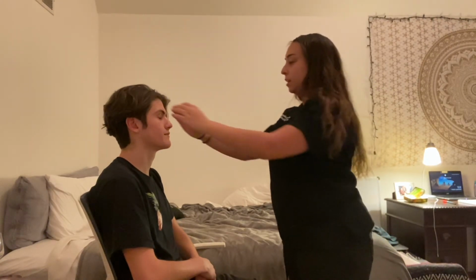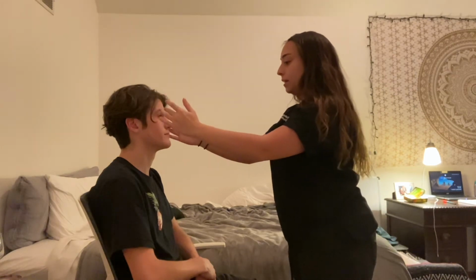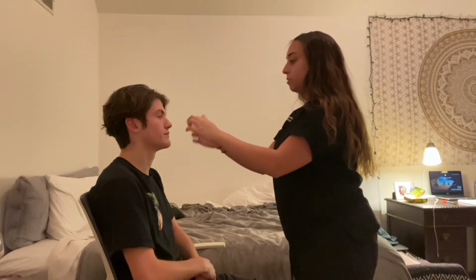Next, I'm going to be looking at his face for symmetry. So I'm going to be looking at your eyebrows, then your eyes, and then your nasolabial folds, and then the sides of your mouth. So everything on him looks symmetrical. I do that because when you see a face that's asymmetrical, that could be an indication of a stroke, Bell's palsy, maybe a problem with the cranial nerve number 7. But he looks very symmetrical.